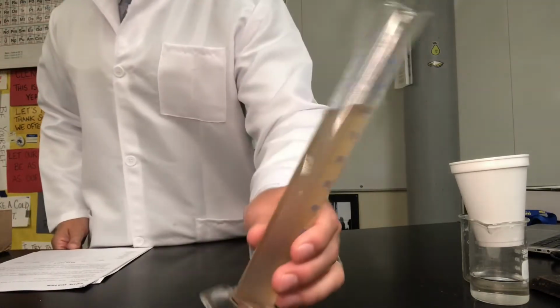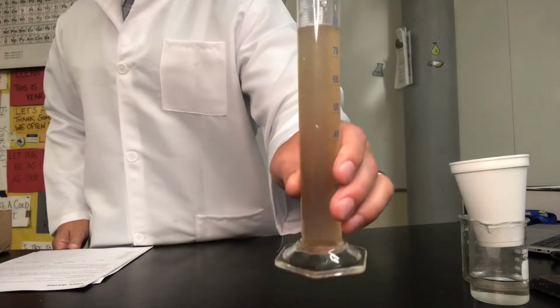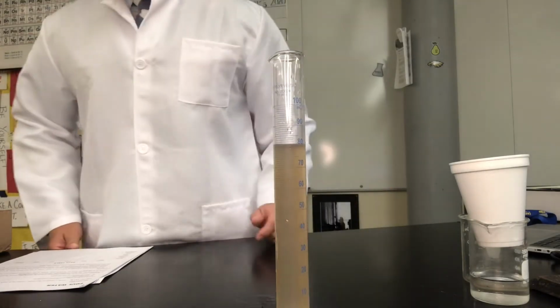Let's take a look at that color. Still pretty much similar, that yellowish brown color. What about clarity?